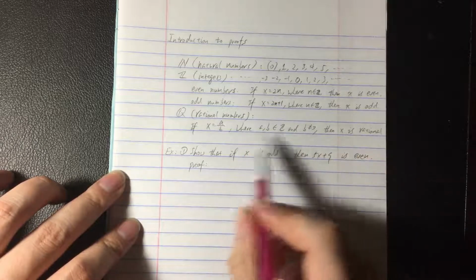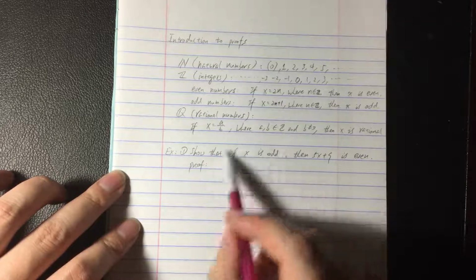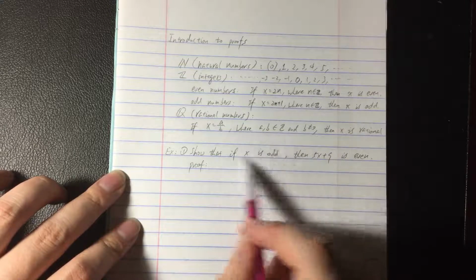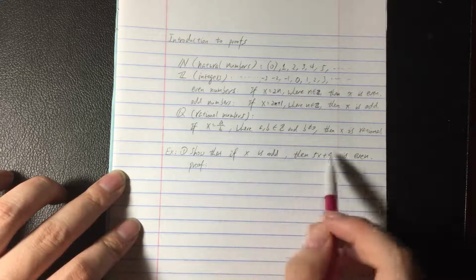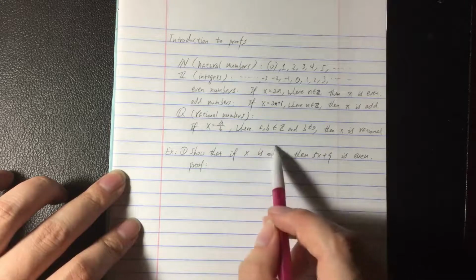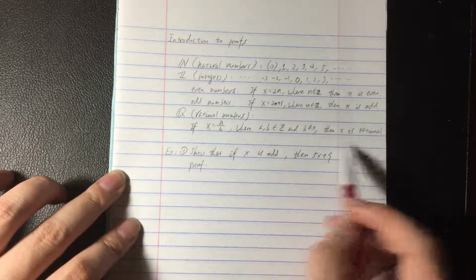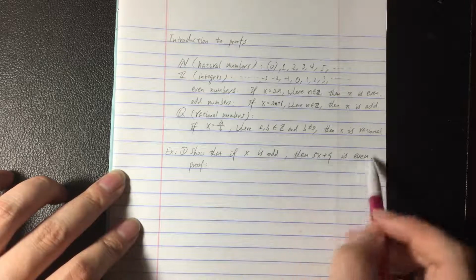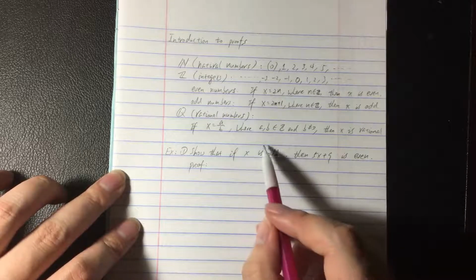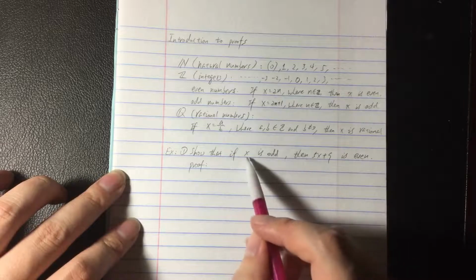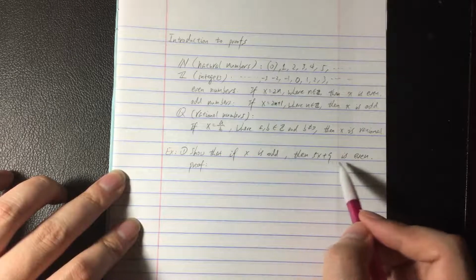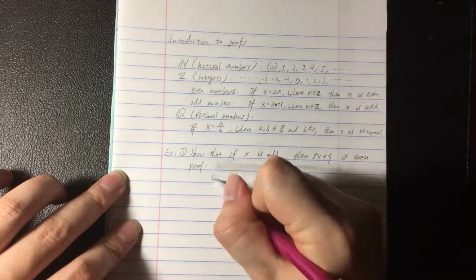So start from the assumption, start from the hypothesis, and try to prove the conclusion. That's what's given, and that's what we want to prove. If x is odd, we try to prove that 5x plus 9 is even. Let's prove it here.